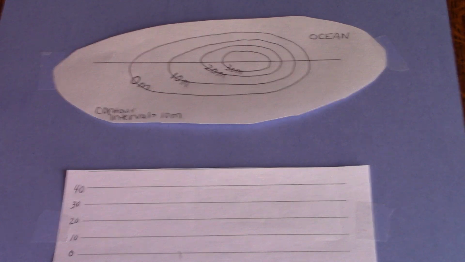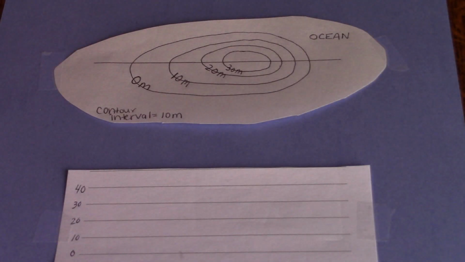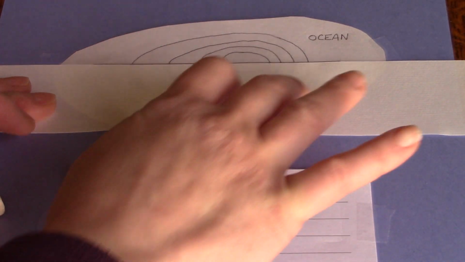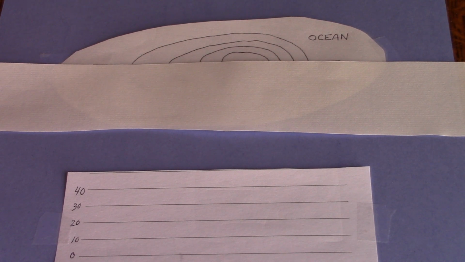So then what you do is you take a piece of scrap paper like this, and you put it along the line. Usually when a question asks you to draw a topographic profile, usually there's a line drawn across the map somewhere, or usually it'll tell you to draw a line across a particular part of the map. So I'm going to put it like this.